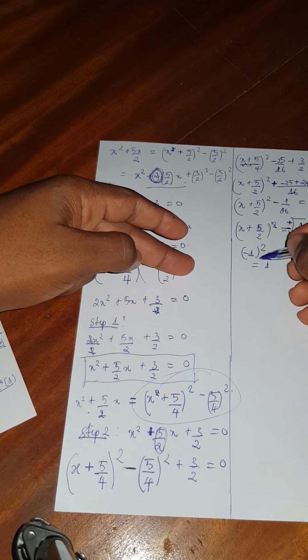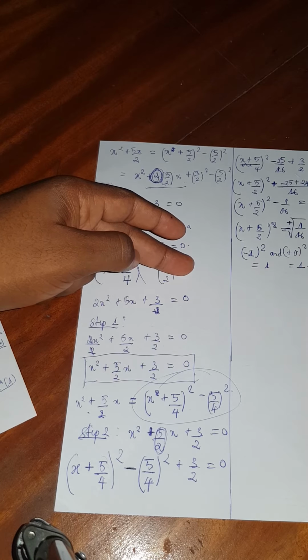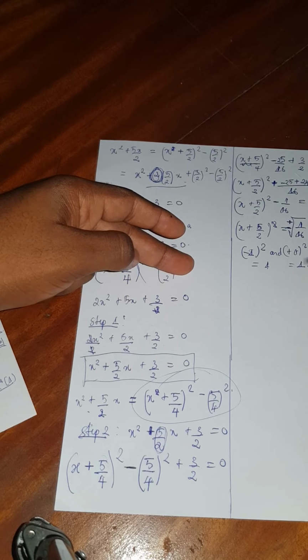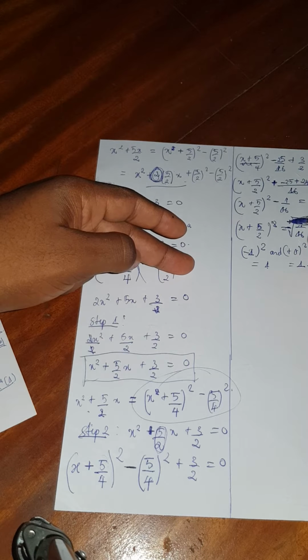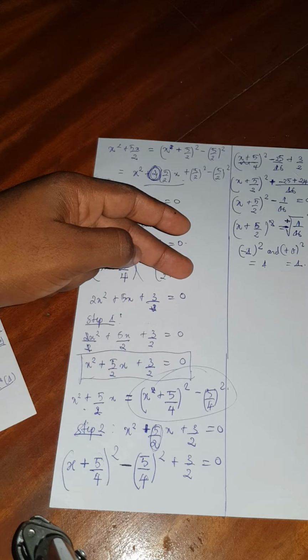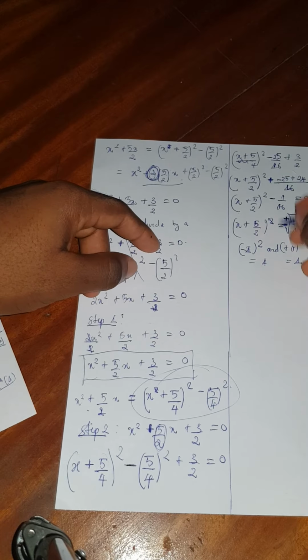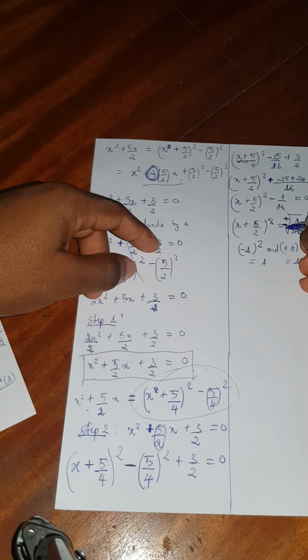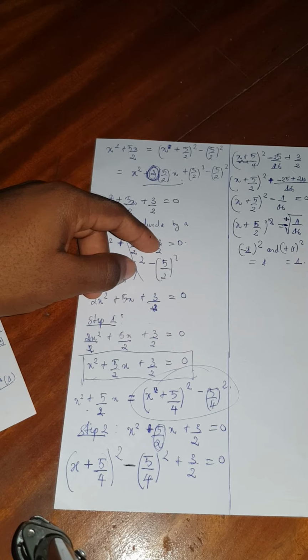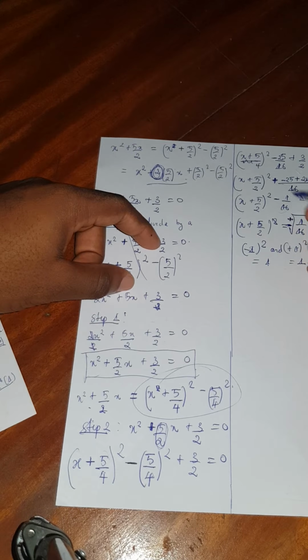So it implies that negative 1 can be squared to give you 1, and plus 1 can be squared to give you 1. That's why you see a plus and minus here, the square root of this. So if I square it, the plus and the negative are all going to give you 1 all over 16, as we initially have here.